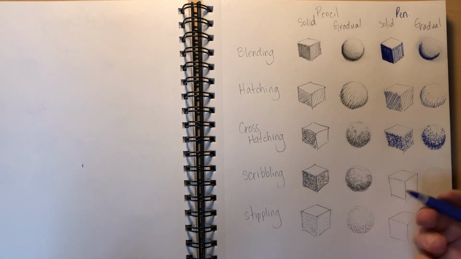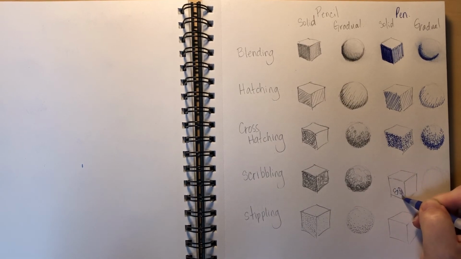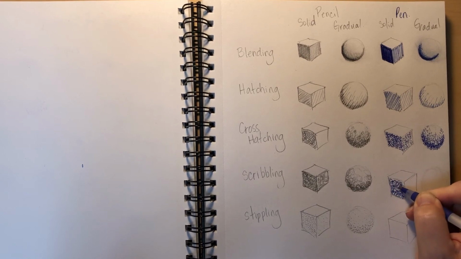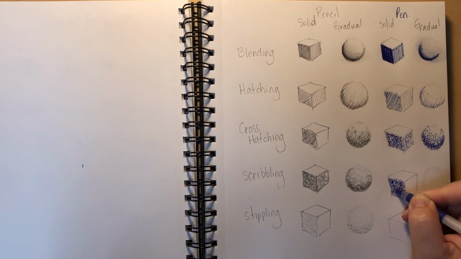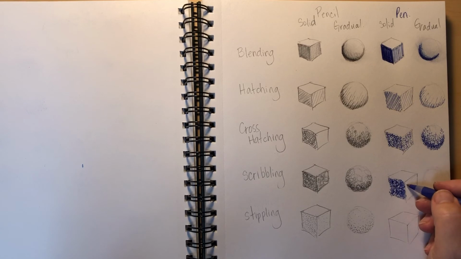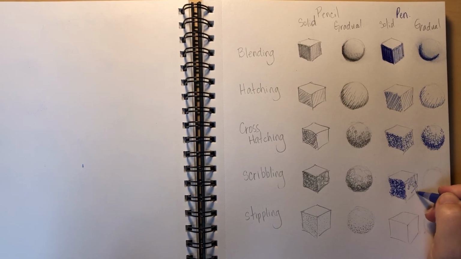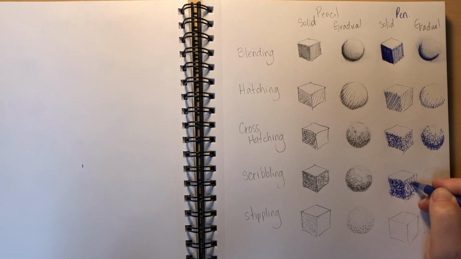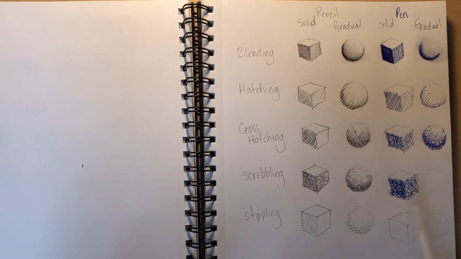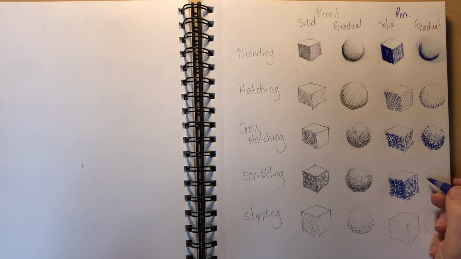Scribbling, can we do it with a pen? 100% we can, absolutely. I want this to be darkest, so I'm doing lots of scribbles. Notice my rounded scribbles. If I wanted to try something different, maybe I want to do more sharp edge scribbles. Notice the different effect it gives me. So even the type of scribble that you're using can change the look and texture of the object that you're creating. So play around with your scribbles, have some fun.